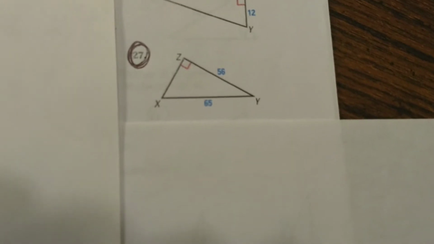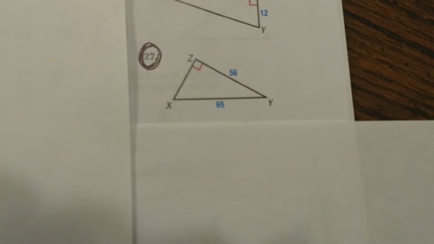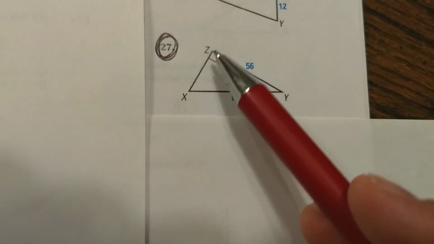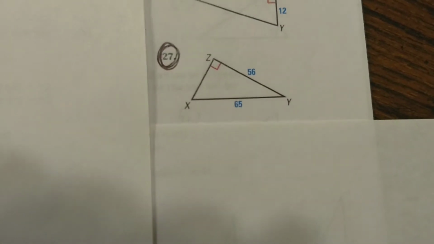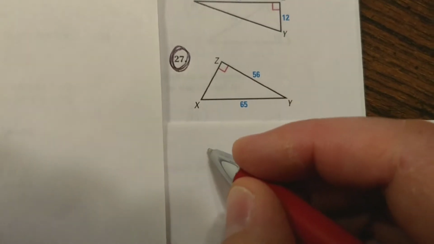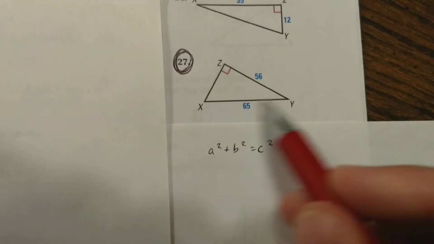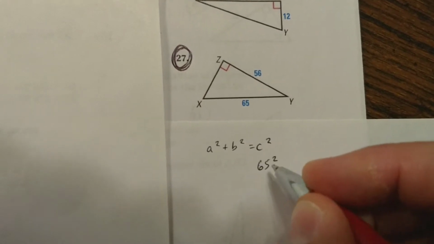Number 27 says that we're looking to find the sine of x and the cosine of x, and you see we're missing a length here. So the first thing that we're going to do is solve for that missing length just by using the Pythagorean theorem. And so my hypotenuse is 65. Usually that's what I like to solve for first.